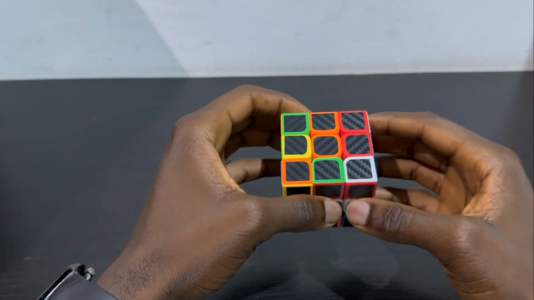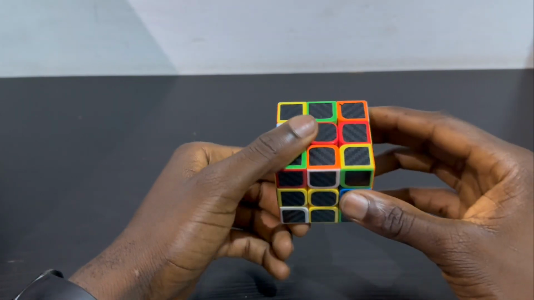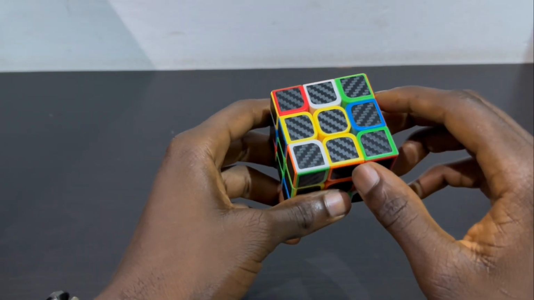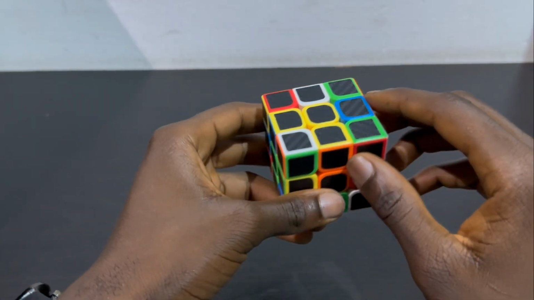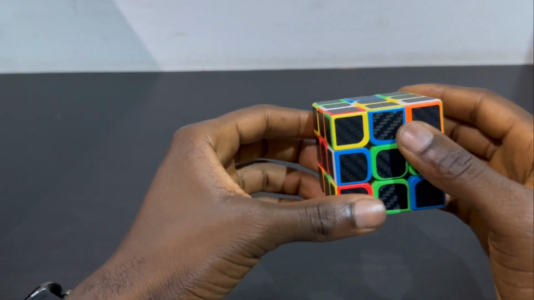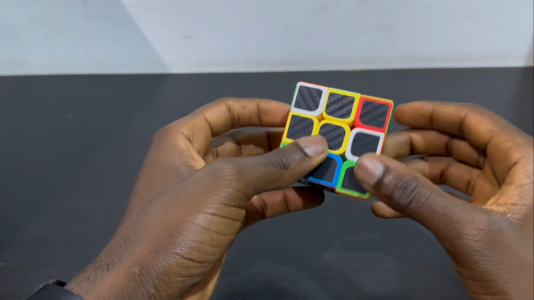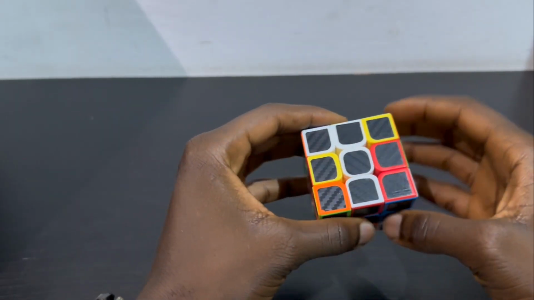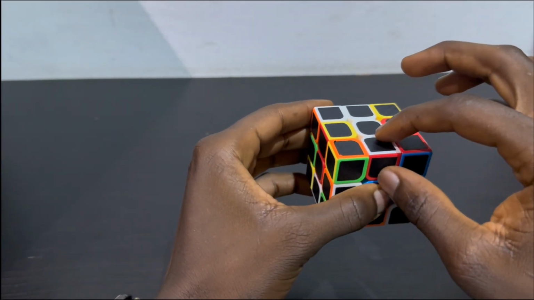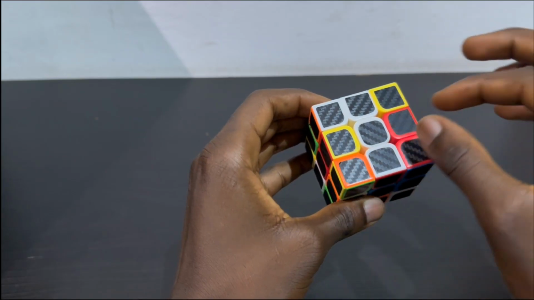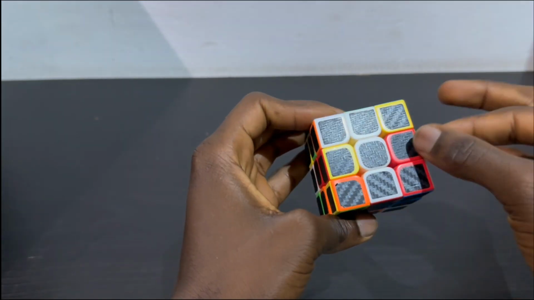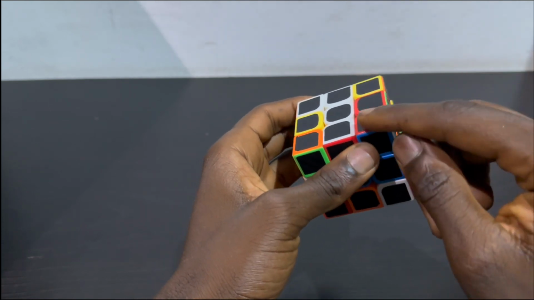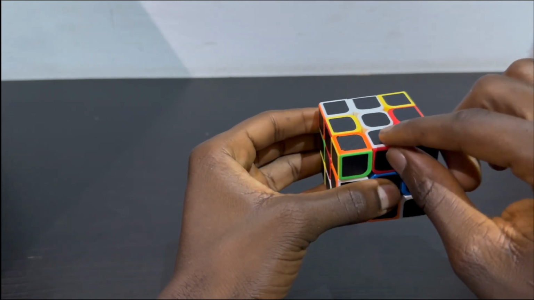So the first step in solving the cube is to form a white cross on the yellow center, or the yellow face. There is no definite method in doing that, but I'm going to show you the tricks. Normally on the white face, there are only 4 edge pieces. 1, 2, 3, 4. These are the edge pieces. The edge pieces have 2 colors, and these are the corner pieces. The corner pieces have 3 colors, but the edge pieces have 2 colors.